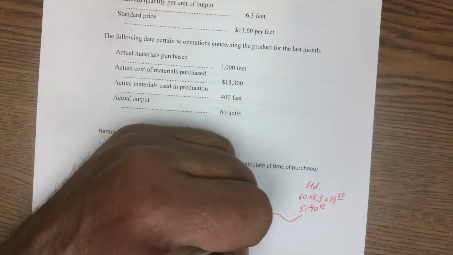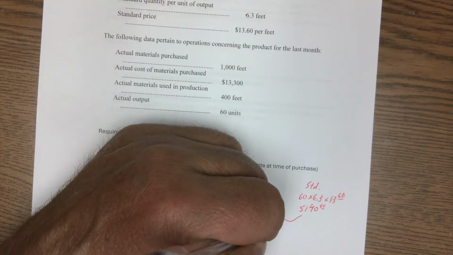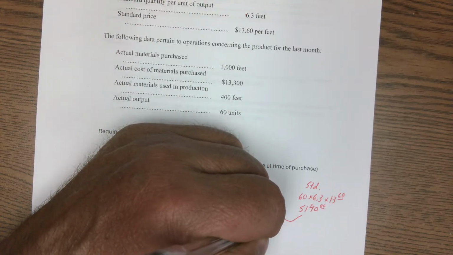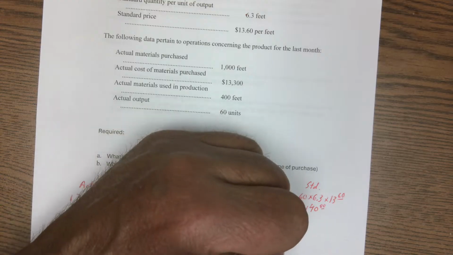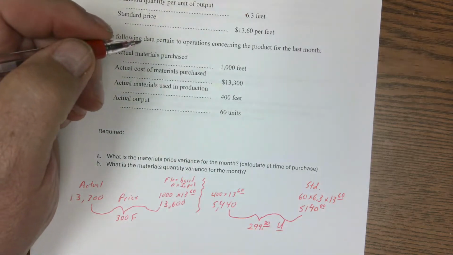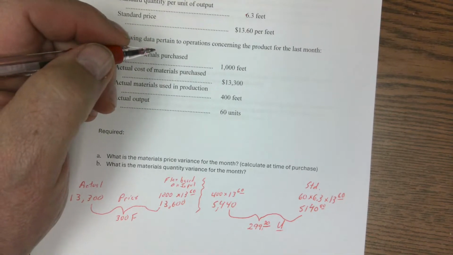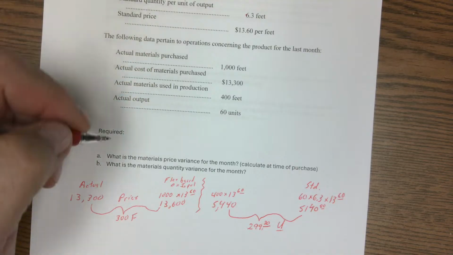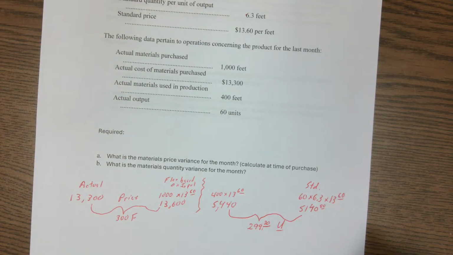That will give us $299.20 unfavorable, and that's all this problem asks for. Okay.